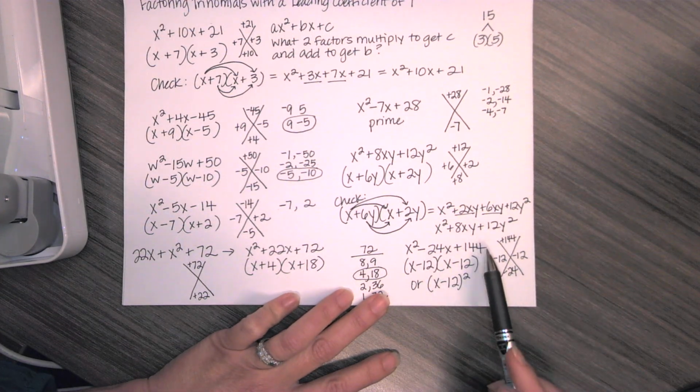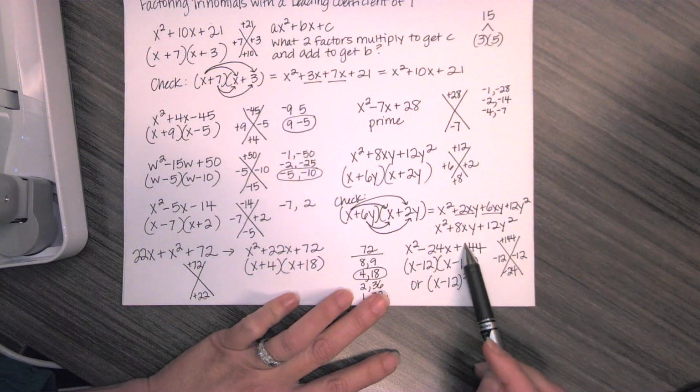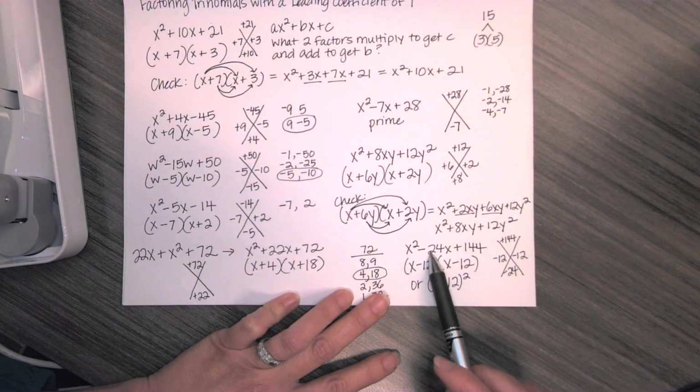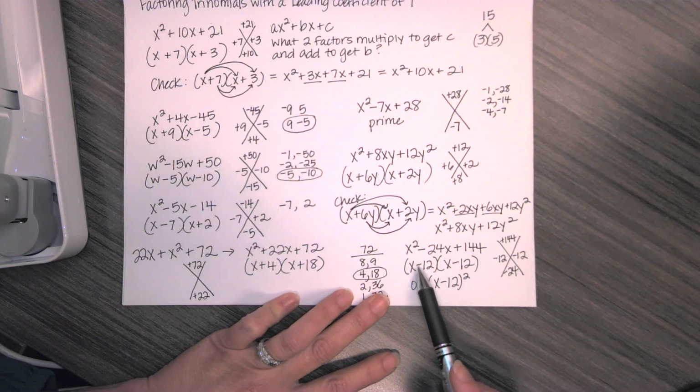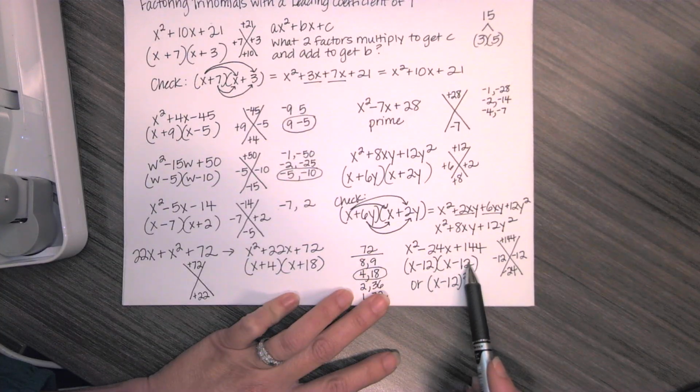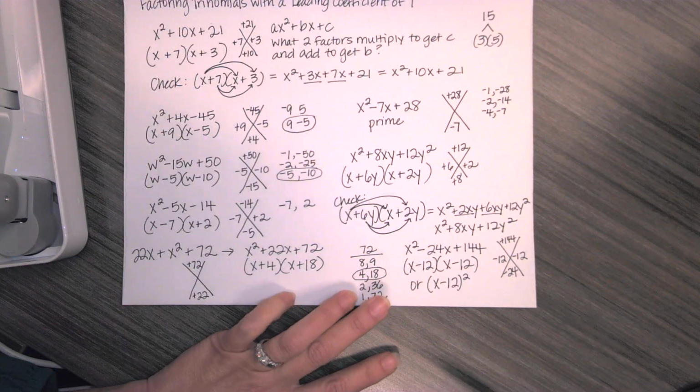That happens when this is a perfect square and we can take the square root of that and double it and get this number. But even if you don't recognize that, it's important here to see, okay, when I have two factors that are the same, I can write it like this.